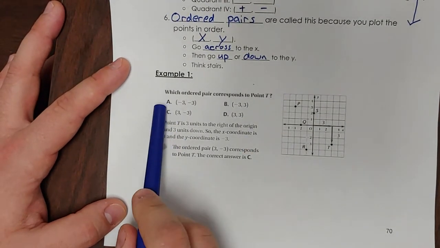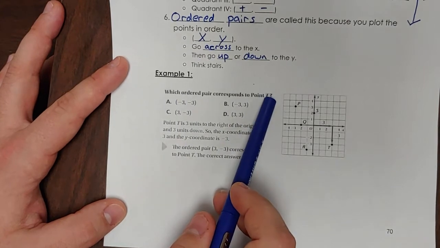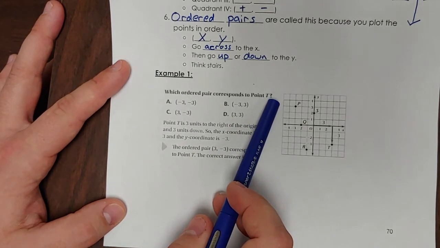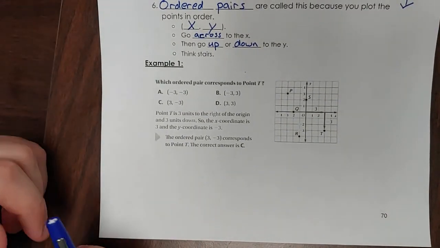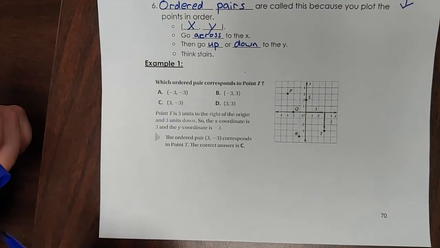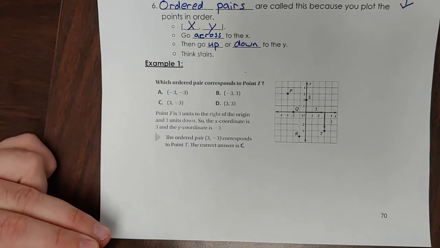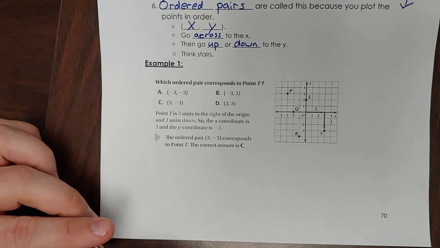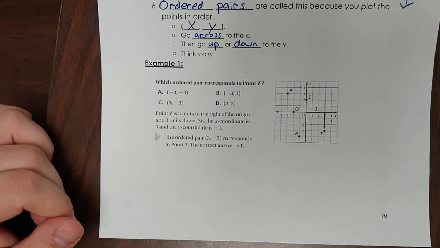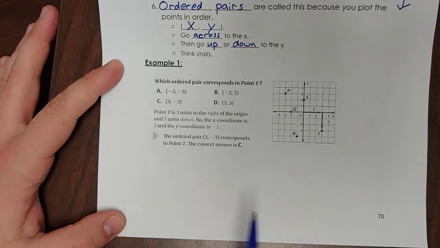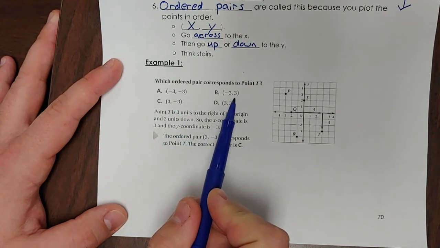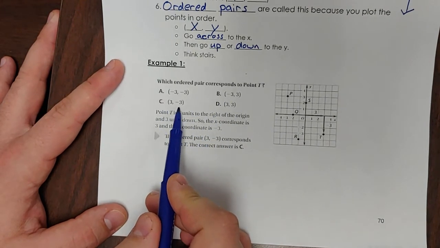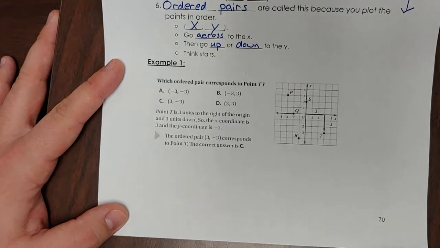Which ordered pair corresponds to point T in this example? Hopefully you have your books out and are looking at this in your books, because the video is clear, but the document camera is a little blurry. So we have (-3, 3), (-3, -3), (3, -3), and (3, 3).